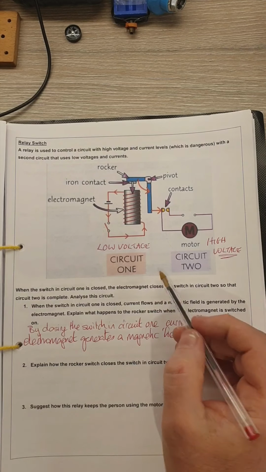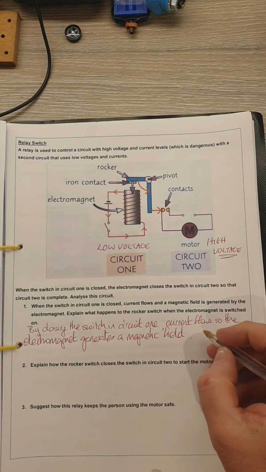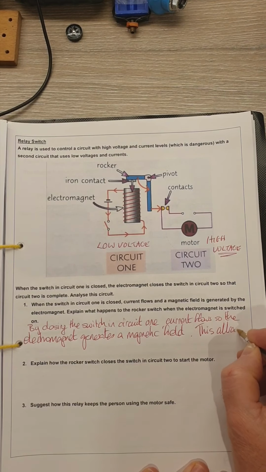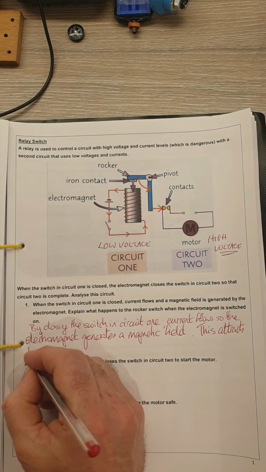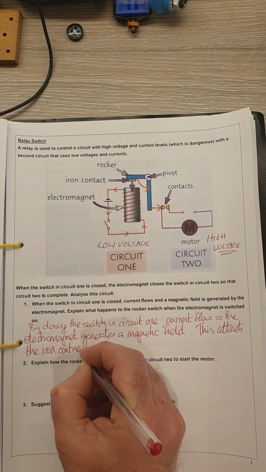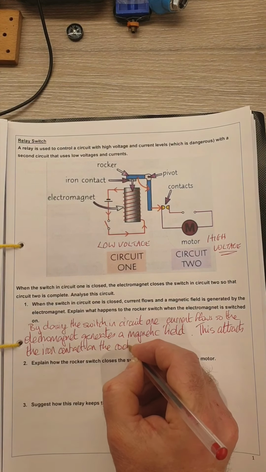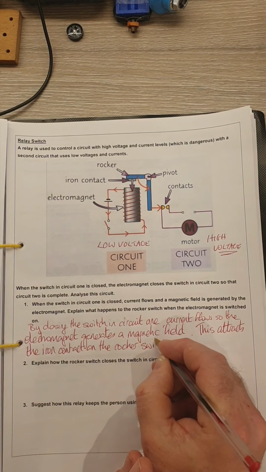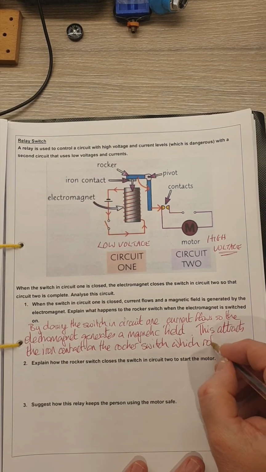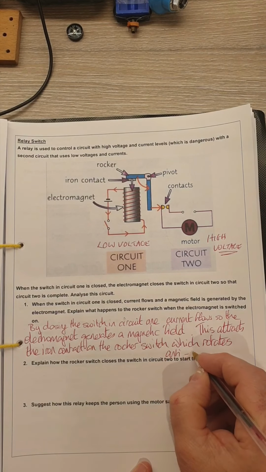If we notice on the rocker switch there's a piece of iron. This attracts the iron contact on the rocker switch, which rotates anti-clockwise.